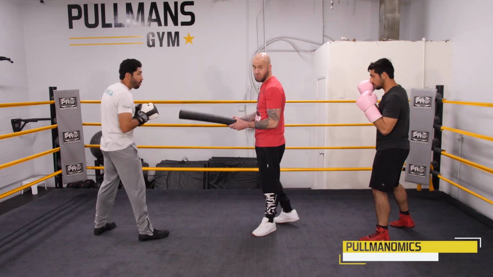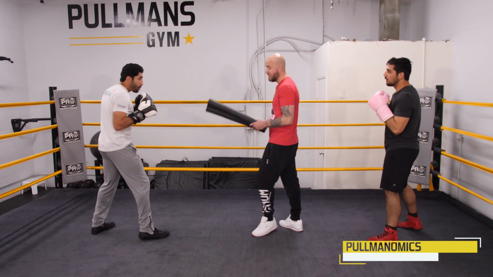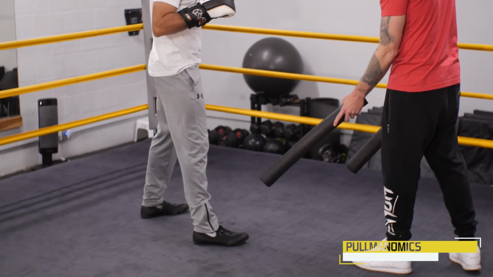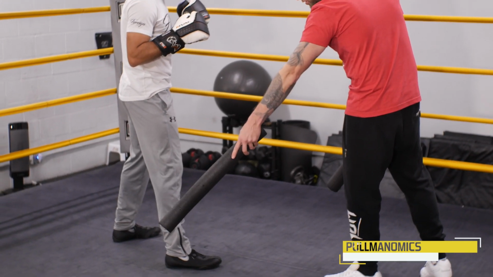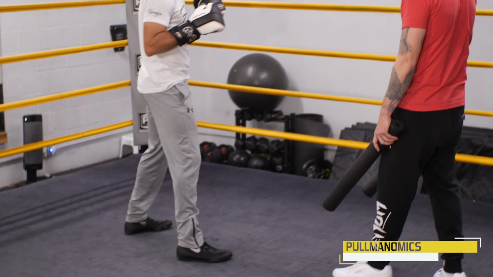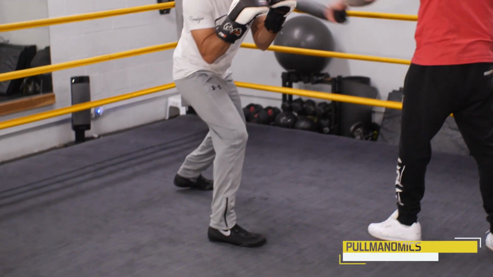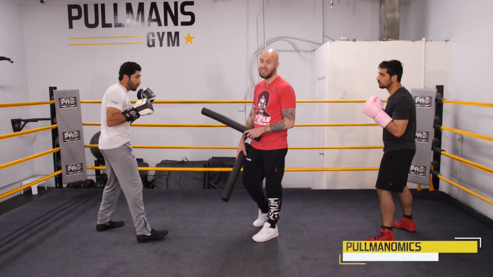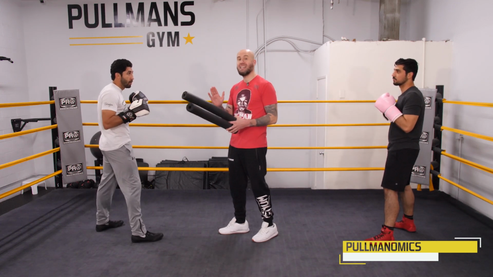So similar to the last time, he's going to slip first, right? But as he slips, the left-hander right here is going to slip and step with his right foot to his right. So he steps, boom. Now this is where it gets a little tricky. He's going to pivot now instead of just sliding. And the reason he's going to pivot is to maintain his boxing stance.